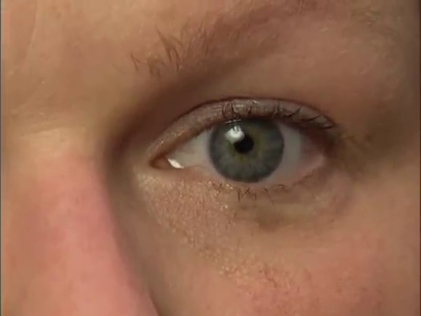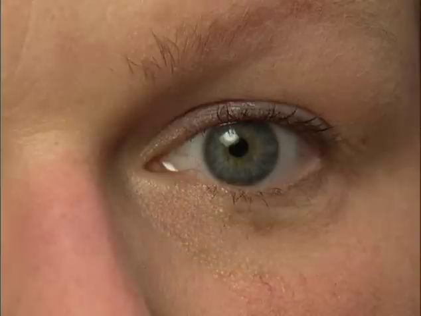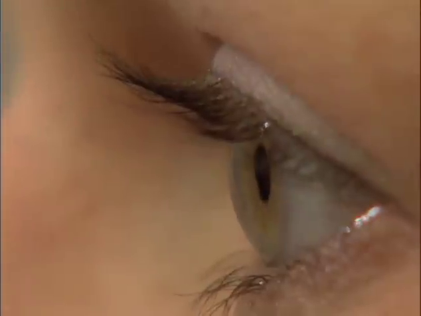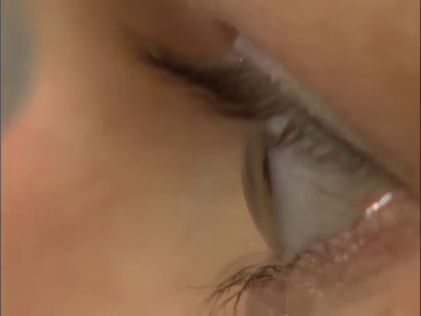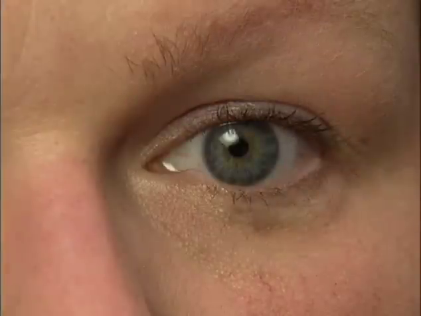We will begin with a quick review of basic eye anatomy. The white of the eye is the sclera, which is covered by conjunctiva, a thin membranous structure. The colored portion of the eye is the iris. The central dark area is the pupil, which is the aperture of the iris and allows light to enter the eye. The clear covering of the iris and pupil is the cornea. The cornea has many pain fibers and is extremely sensitive to even minor injury. The eyelids offer protection to the eye.